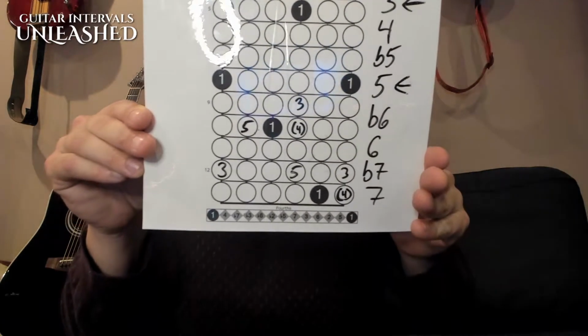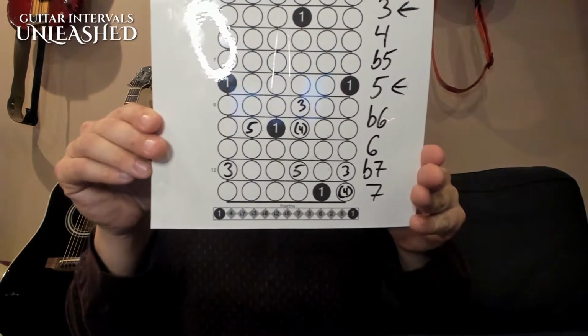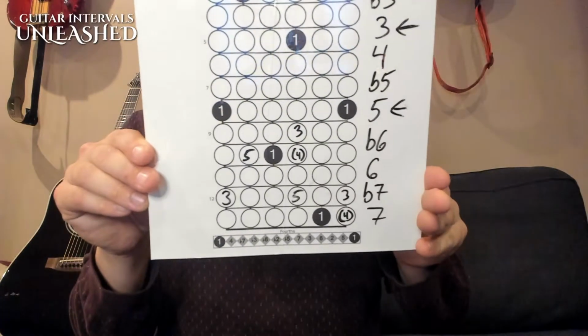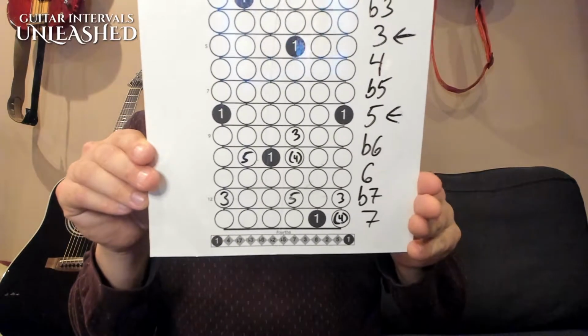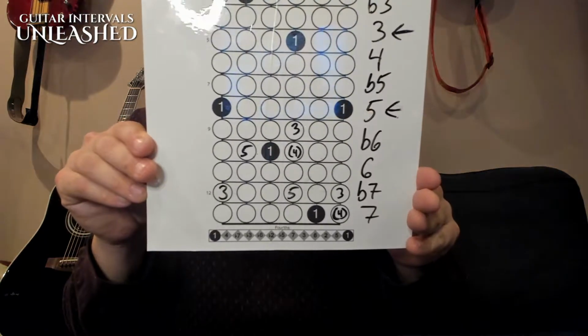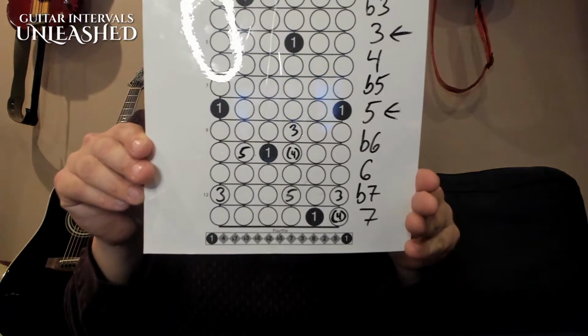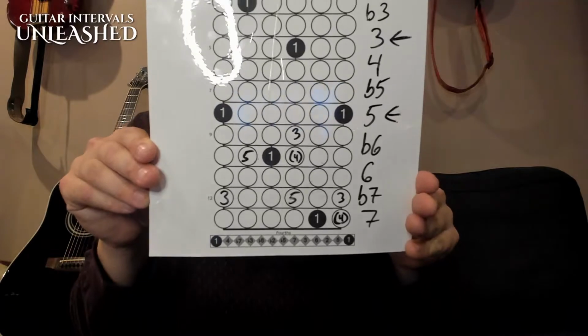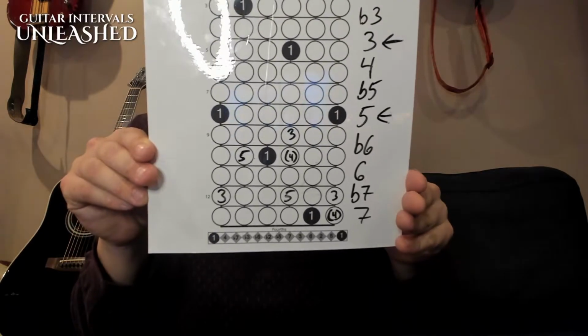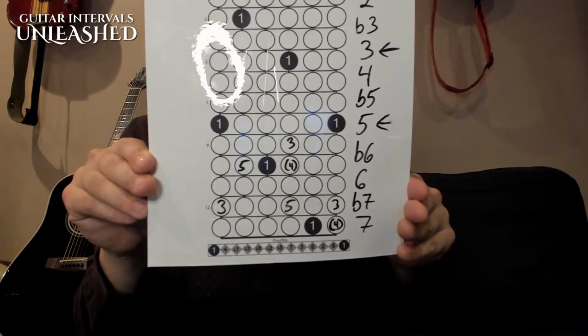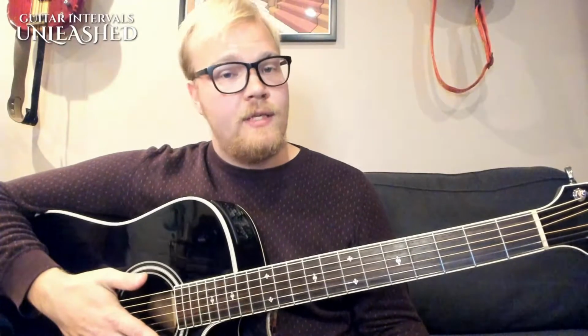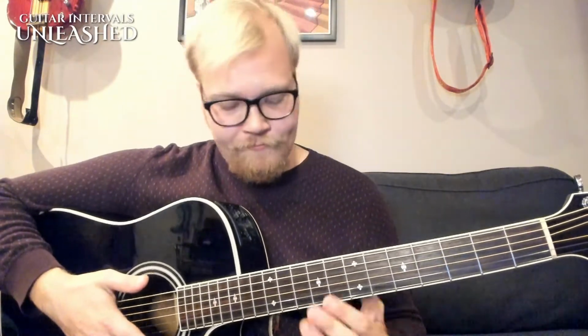So I plotted the major third that I got to on the high E string, and then I just mirrored it on the low E, and then you can see on the G string there is our other third. So on our low E is our third, on our A is our fifth, on our D is our root, on our G is our third and our fifth, on the B is a root, and on the high E is a major third. This is a C major arpeggio in the D shape.